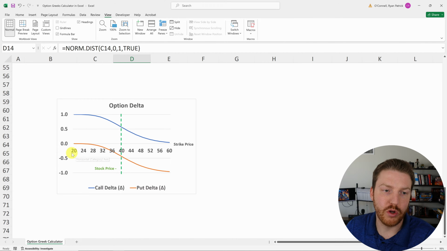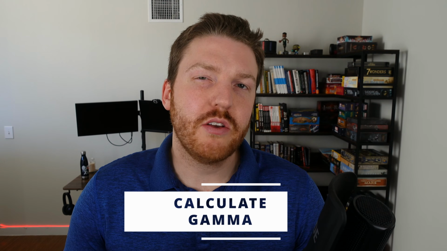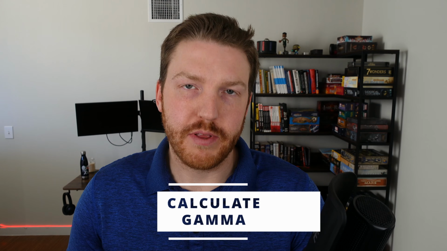Whereas if I own a put with an exercise price of $20 and the stock's price is $40, it's extremely unlikely that I'll ever be able to exercise this option to gain any value. And so my delta is near zero, and I barely experience any change in the price of my option as the underlying stock's price changes. Now let's calculate gamma and interpret gamma.